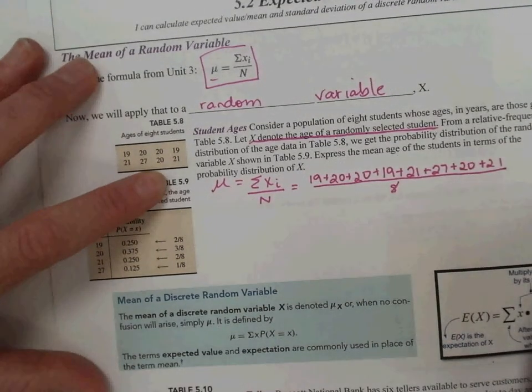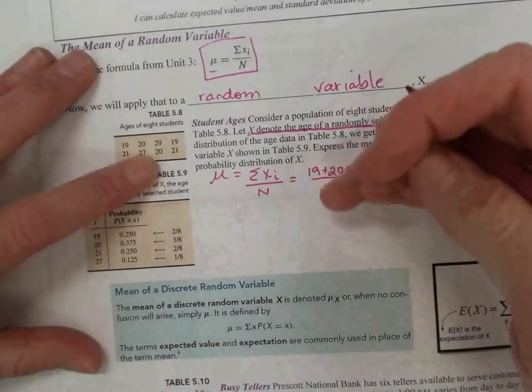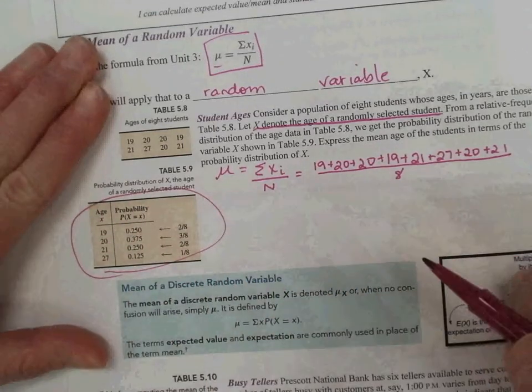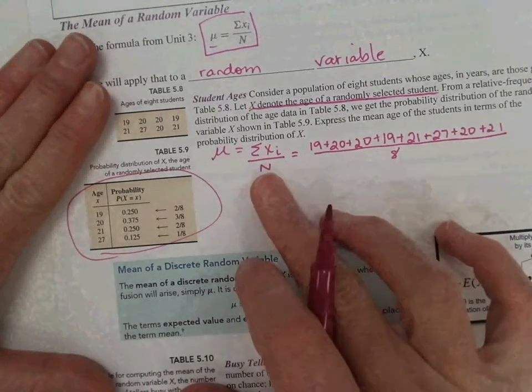So what I'm doing in the next couple steps is bringing us to a new process that we can use when we're given this probability distribution to jump straight to the mean using a shortcut.